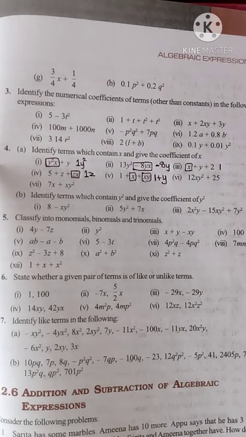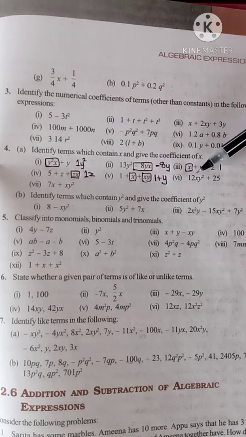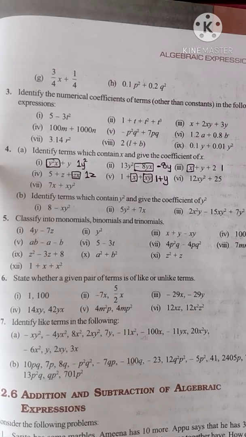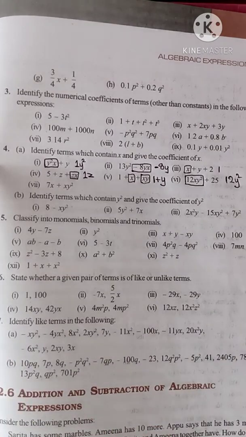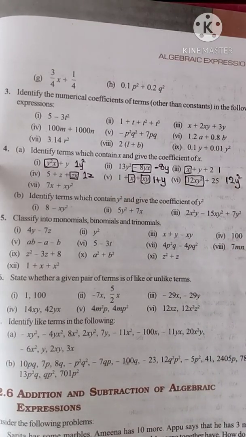Now the next one, 12xy square plus 25. Which term contains x? The first term, 12xy square. So what is the coefficient of x? 12y square. Now, the seventh one, 7x plus xy square.